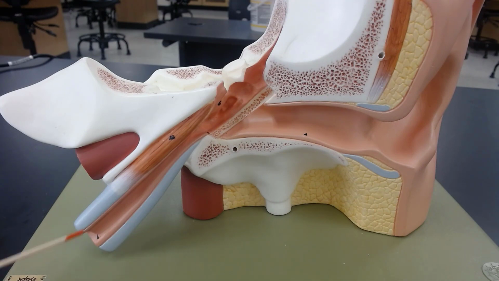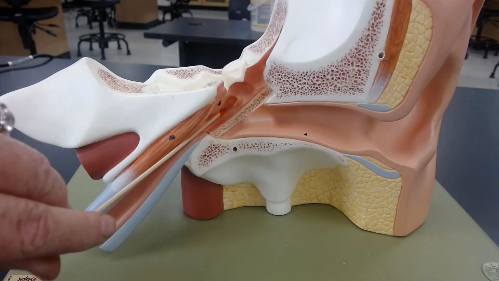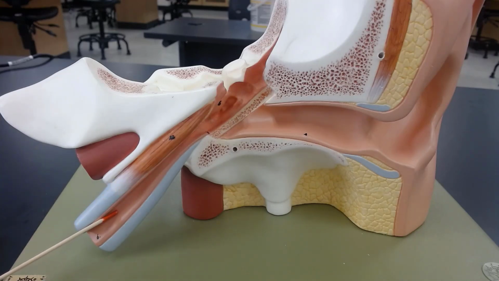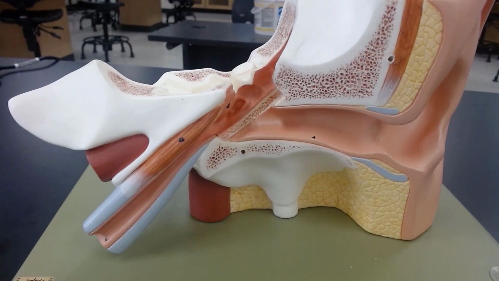This is also what you might feel if you are taking a trip up to Big Bear. If you're taking a trip up to Big Bear, then you might notice that, oh, my ears need to pop. Okay, so this is due to the eustachian tube or auditory tube. So it equalizes the pressure between the middle ear and the outside environment.